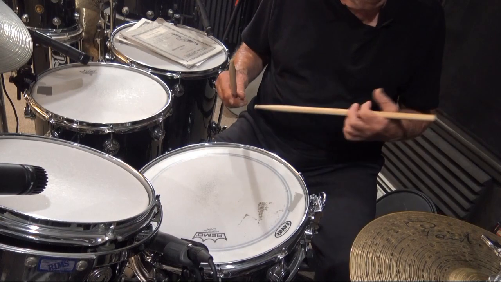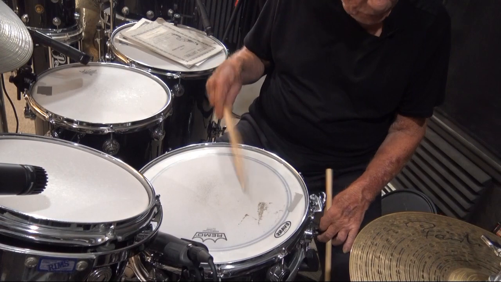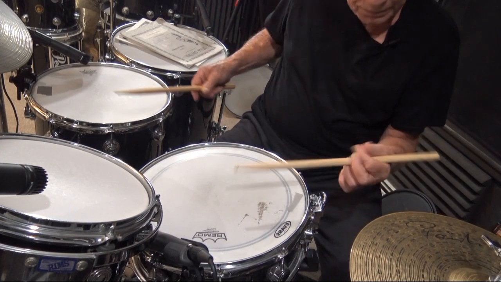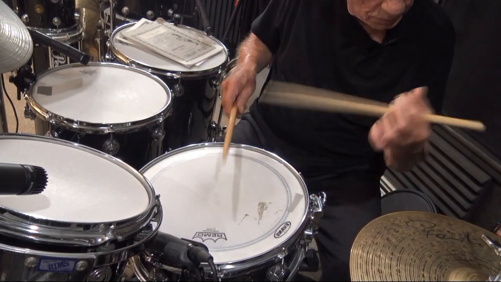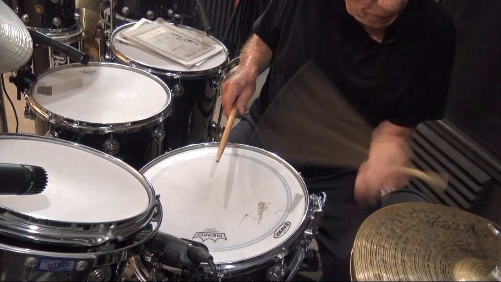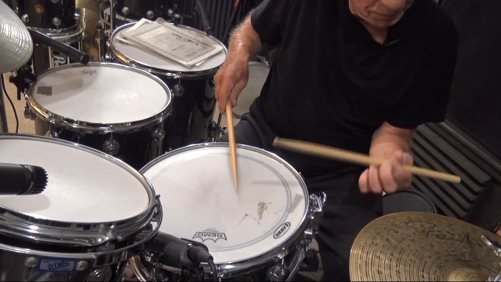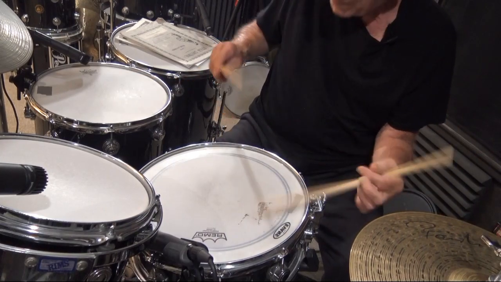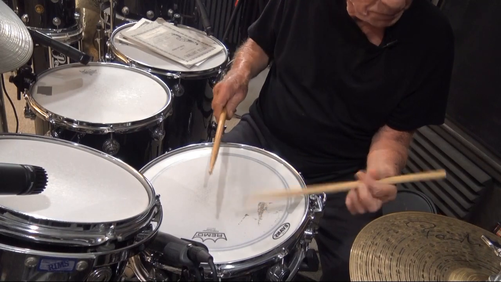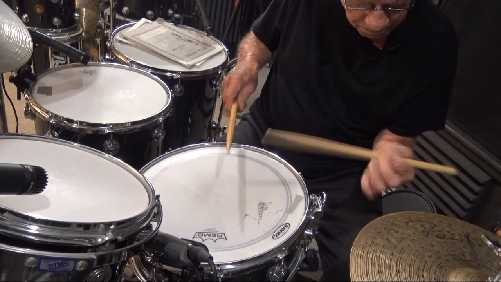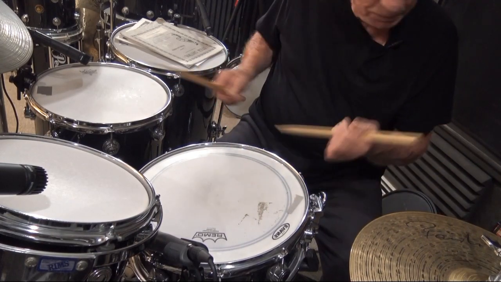The 8th note triplet. There you go. 1, 2, 3, 4. 16th note triplets. Sixteenths. So on and so forth.